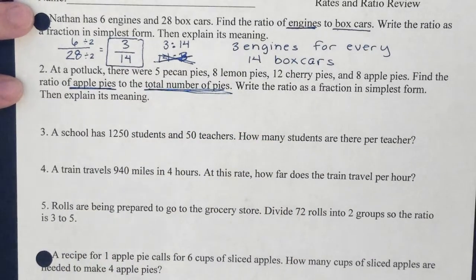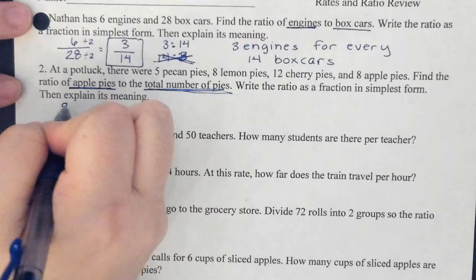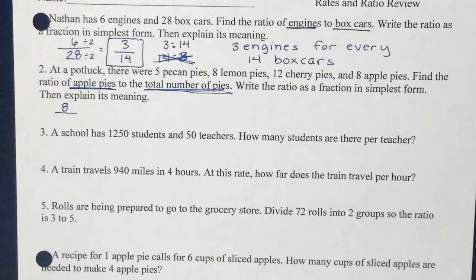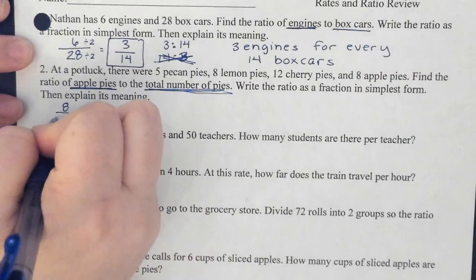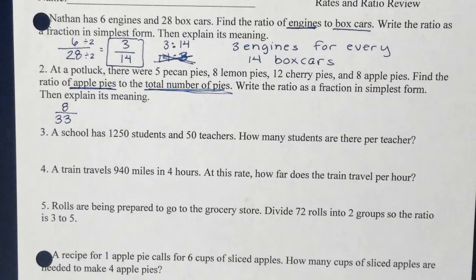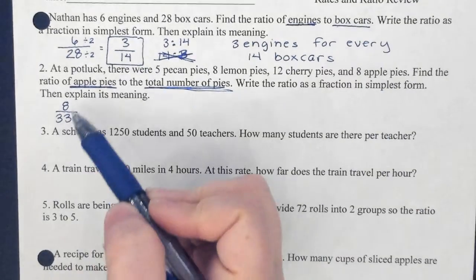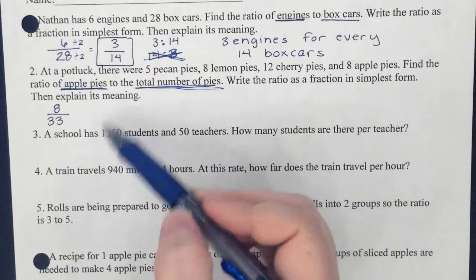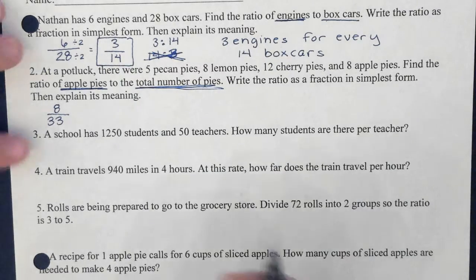So how many apple pies were there? 8. When it says total pies, what does that mean I need to do? Julia? I'm going to add them all together. Martina, what do I get when I add up my pies? 33. 33 pies. Does that include my apple pies? Yes. Yes, apple pie is a pie, so make sure we add that up. All right, simplify it. Is it simplified? Yes.